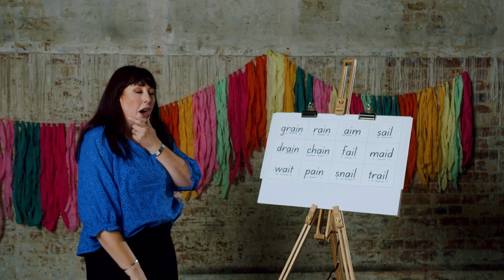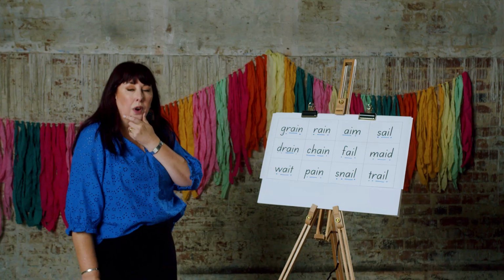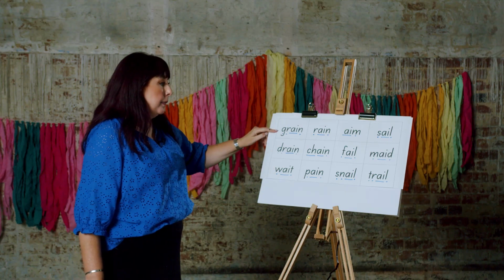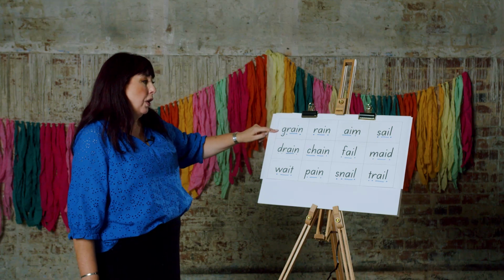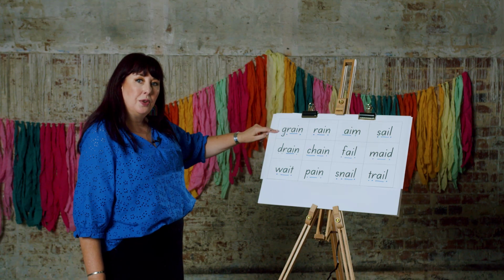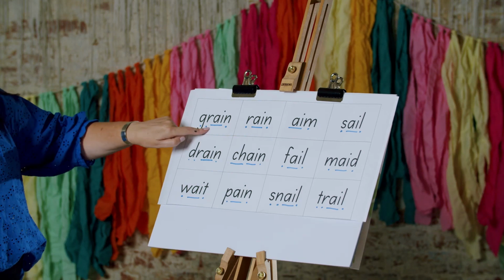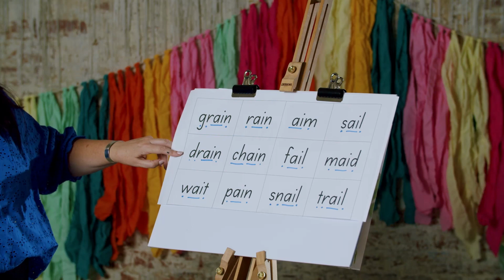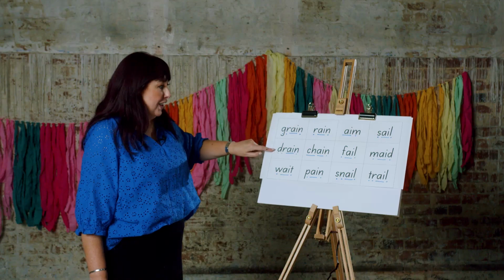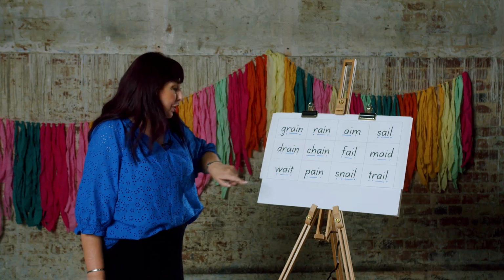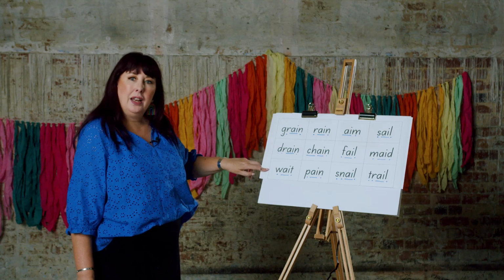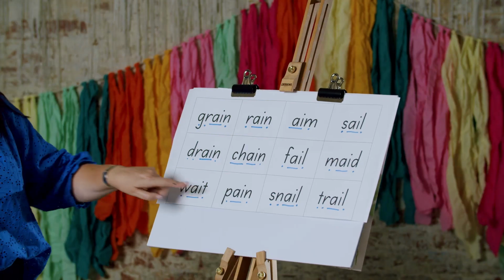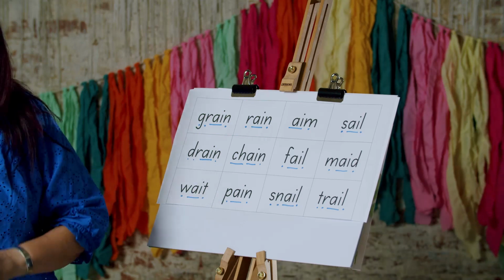Can you find some words that rhyme with grain? I can see one in the first row. Can you see the other one in the first row? Grain, rain. Good job. Are there any words in the second row that rhyme with grain? Drain and chain. Good job. How about this row? There's one left. Grain, pain. You got it. Great work.